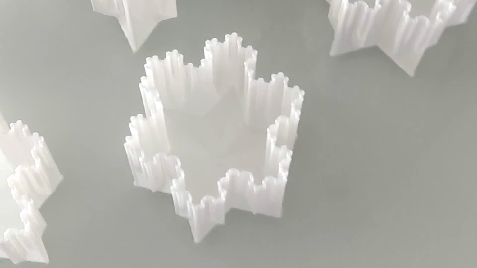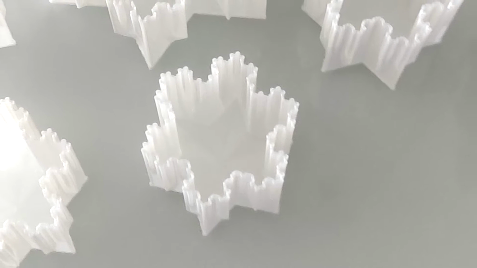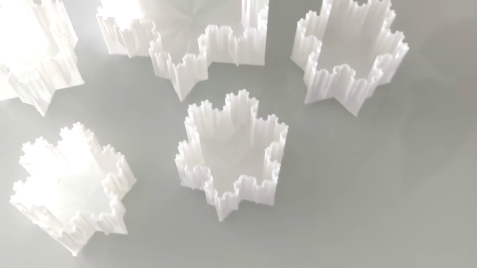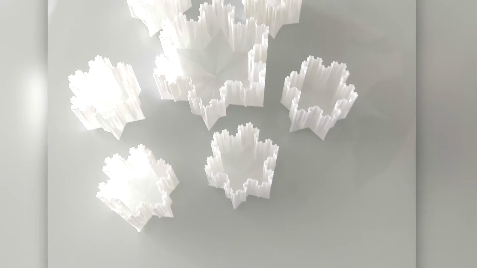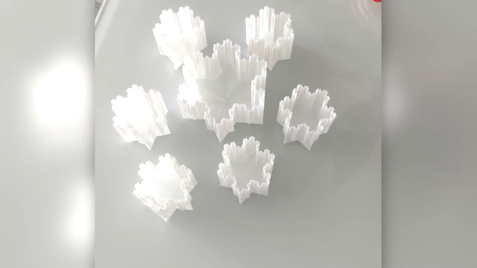I was playing around with vase mode on my 3D printer, and I printed this object, a Koch Snowflake cup, for lack of a better name. In the process of producing the design, I did two things that I think are worthy of short videos.